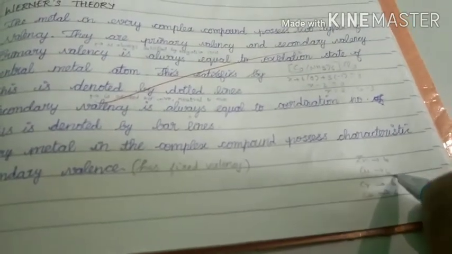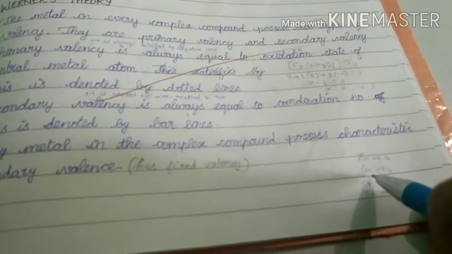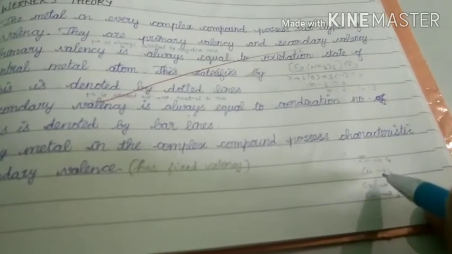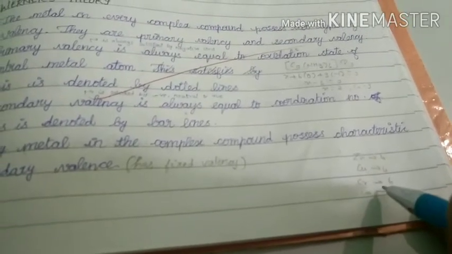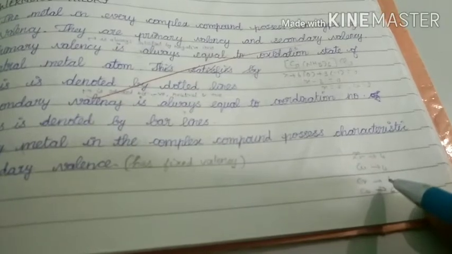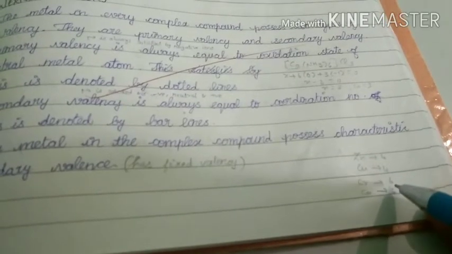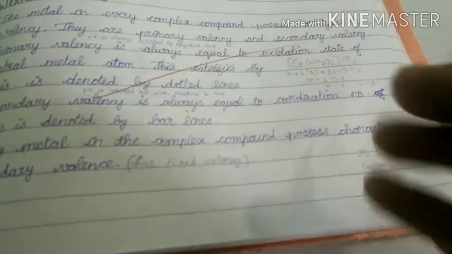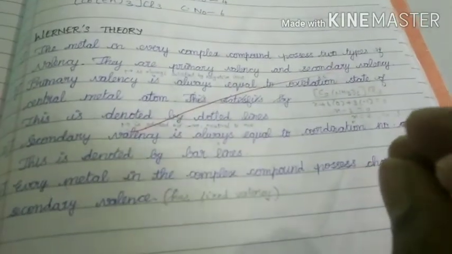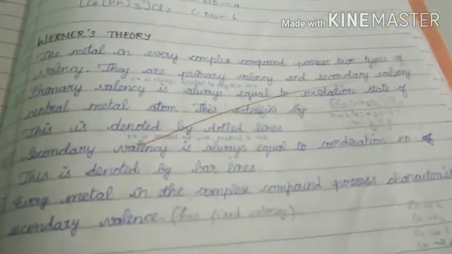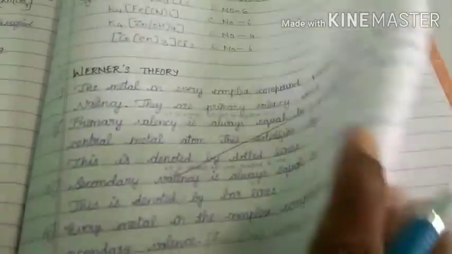Copper also has coordination number 4. Sorry, copper also can bond with 4 ligands. But chromium and cobalt can bond with 6 ligands. That is the meaning of that point. That means every metal has a fixed secondary valency. Only these are the 4 postulates regarding Werner's theory. Here there are some more points regarding Werner's theory. We will discuss those points now.